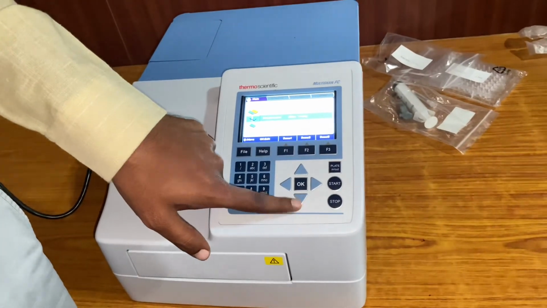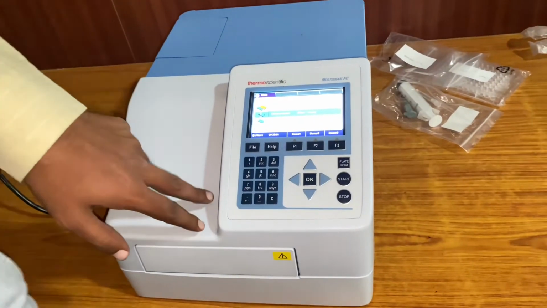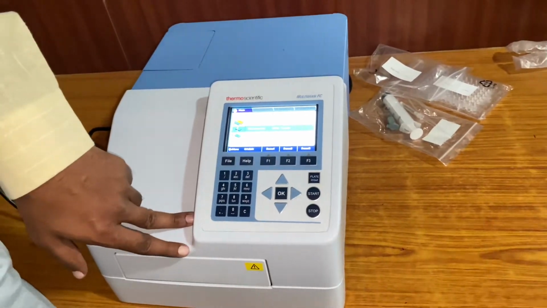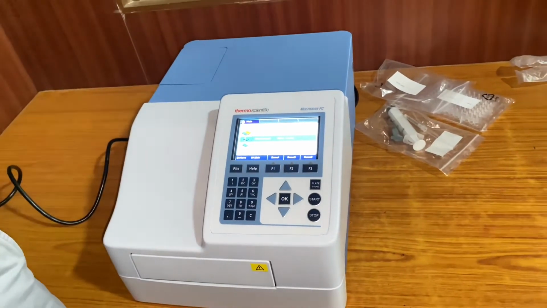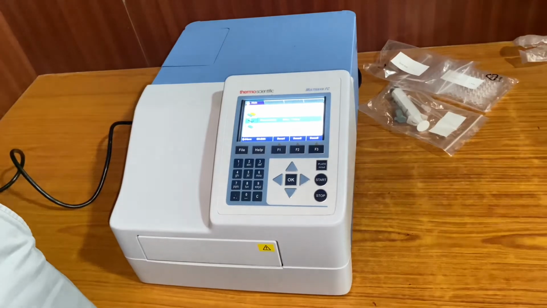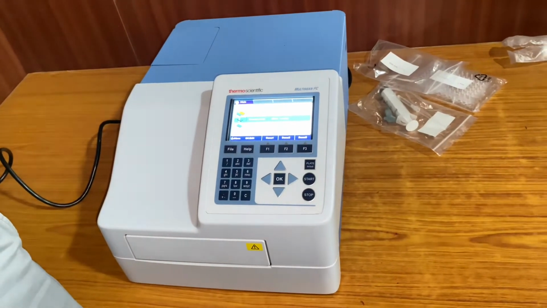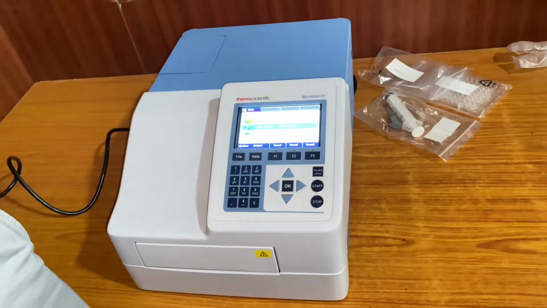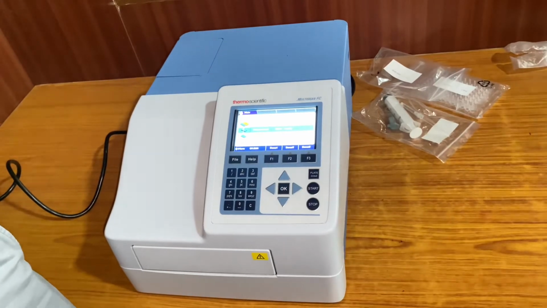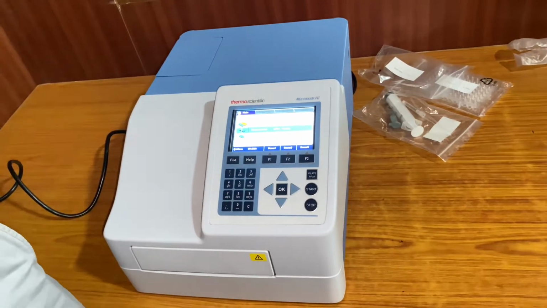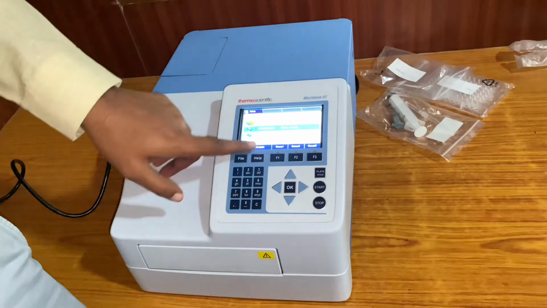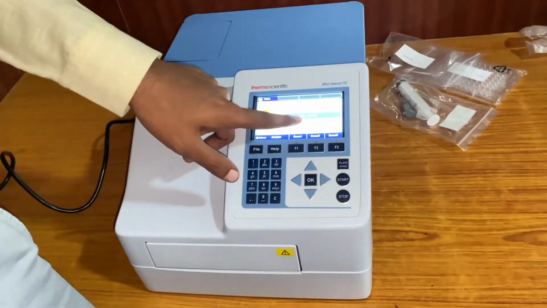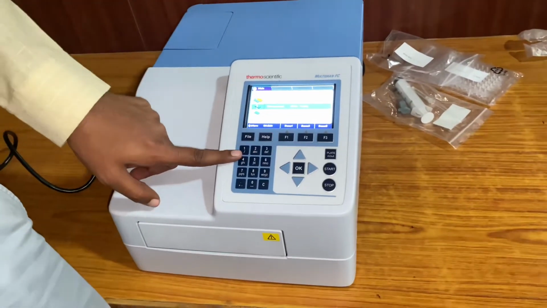Which readings for what depends on the kit which you are running. For different parameters, there may be different wavelengths. Normally the common one is 450, the majority of the parameters, 405 also. So based on the kit you have to choose which wavelength you need to take the reading. Now as an example I took 450.